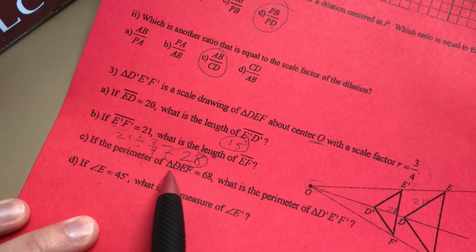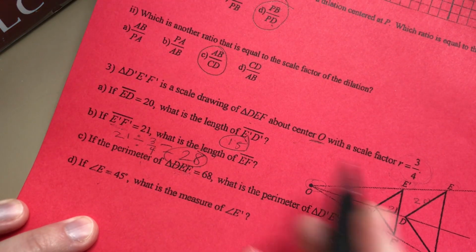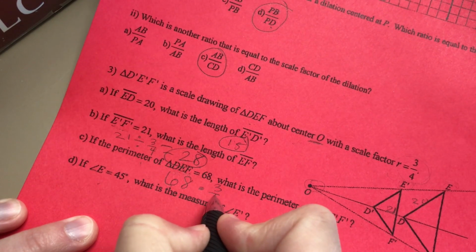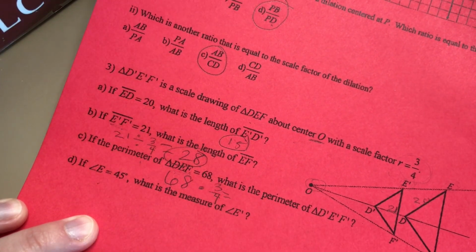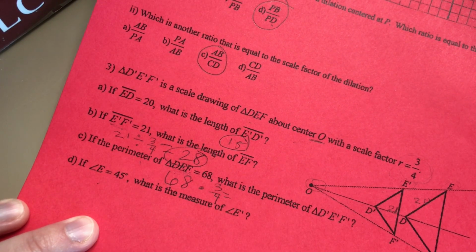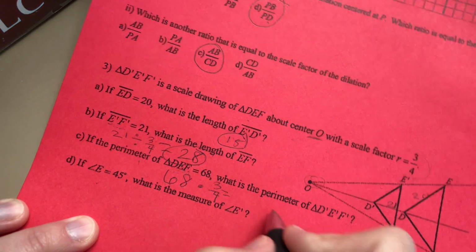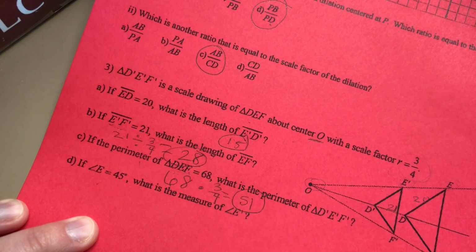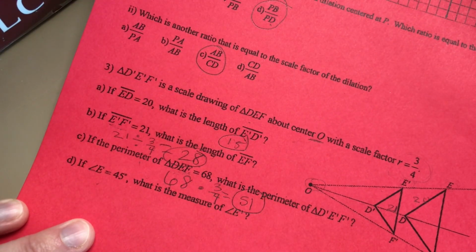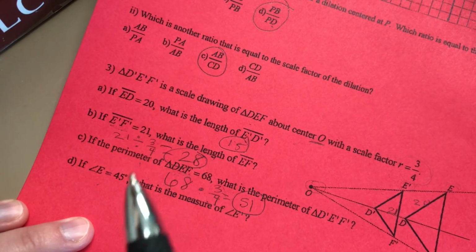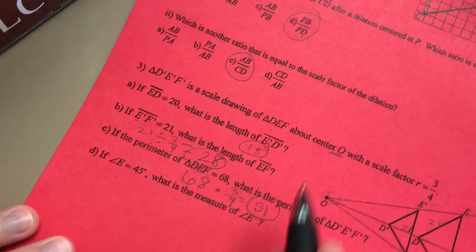Perimeter of the pre-image, triangle DEF, what is the perimeter? Perimeter works the same way as sides do. So you multiply by 3/4. So 68 times 3/4 is 51. If that said area, just as a friendly reminder, area you would have done times 3/4 squared. We did do that during that unit, just as a quick reminder.